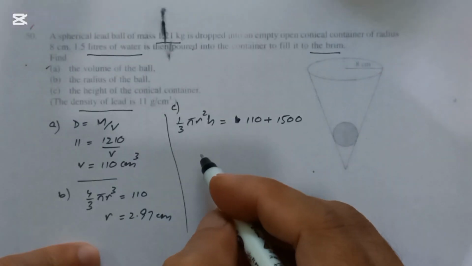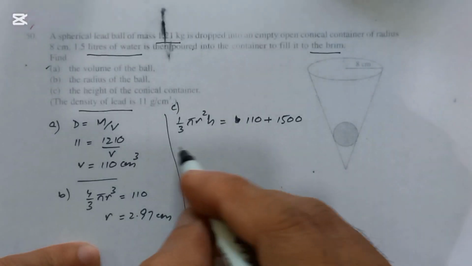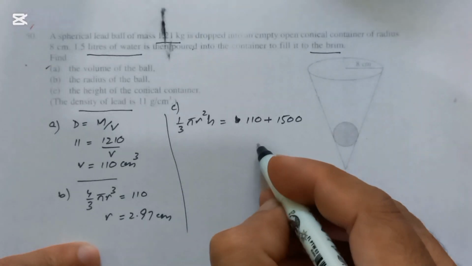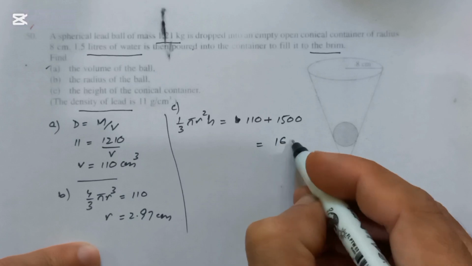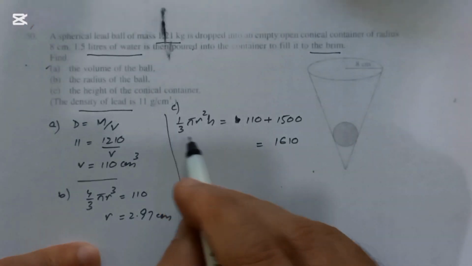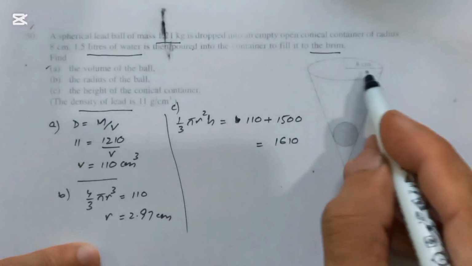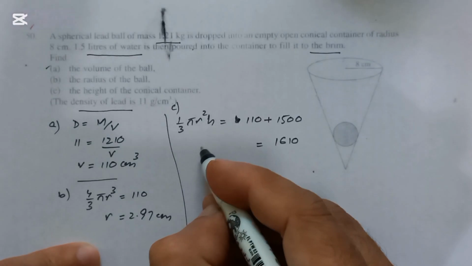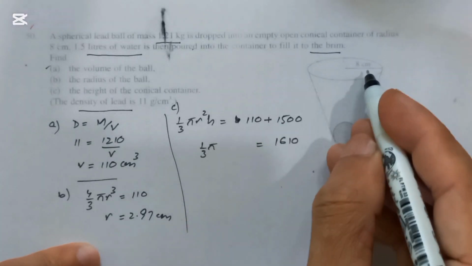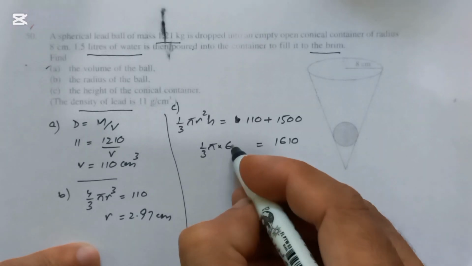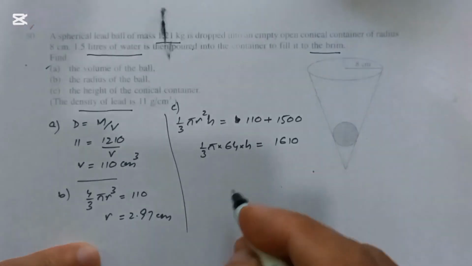Now we will use calculator, and on the right side we will have 1610, and radius of the cone is given. So 1 by 3 pi, radius is given, that is 8. It will become 64, and h is missing.